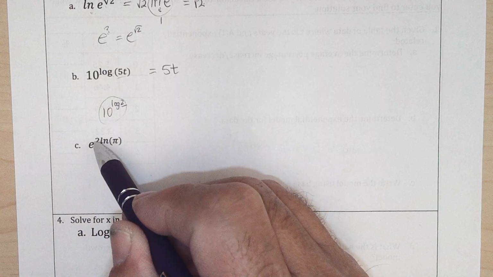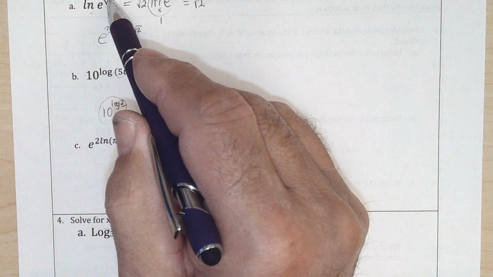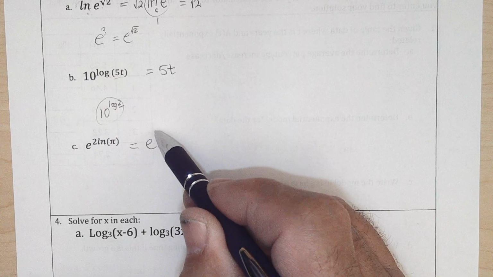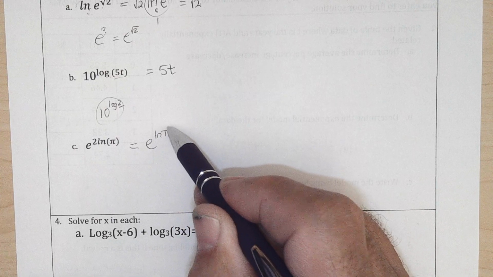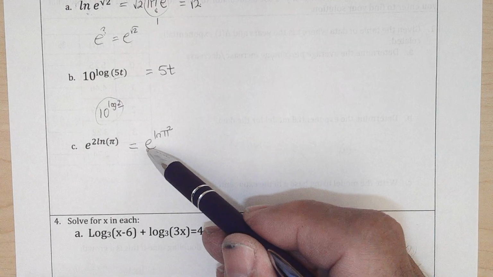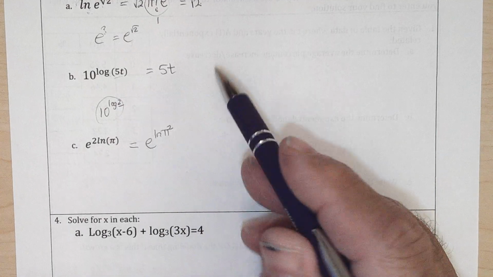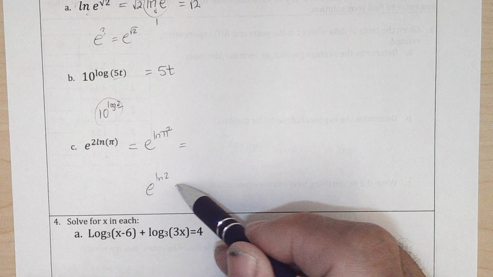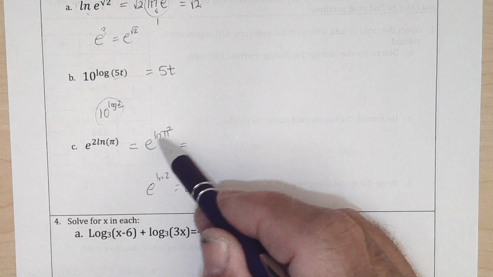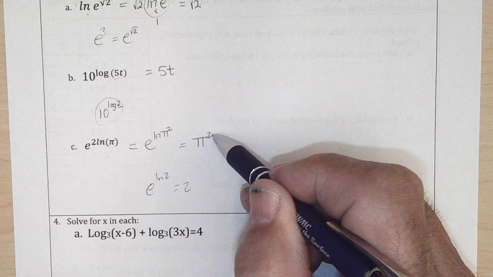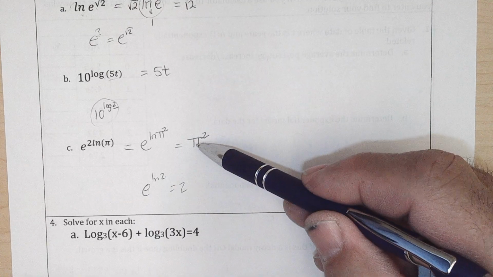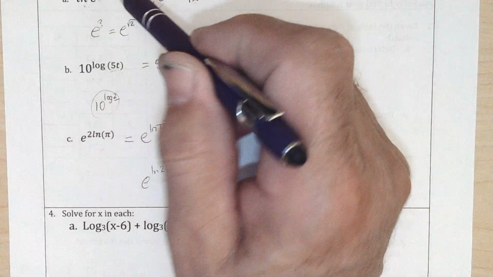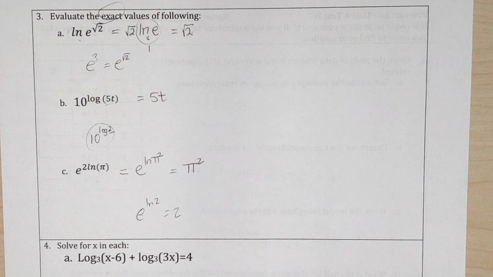The 2 here can go up as a power, just like this can come down. The 2 can go up, and so this is e to the ln of pi squared. And so this is another way to write, because e to the ln 2 is 2. This is another way to write 2. This is another way to write pi squared. That's exactly it. Now I don't want the decimal, and I don't want the decimal, and I don't want the decimal. I want the exact answers. Exact answers. Okay.